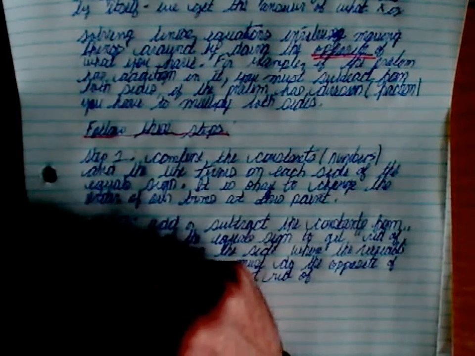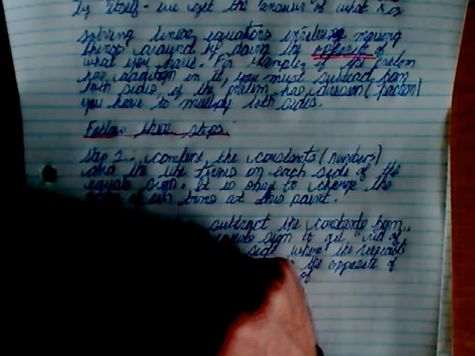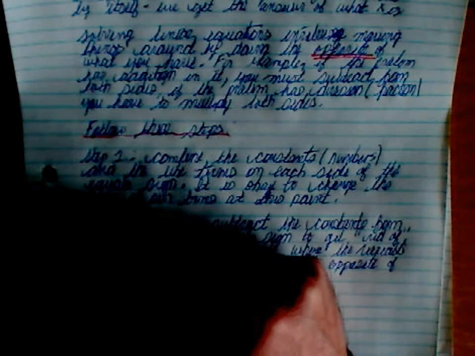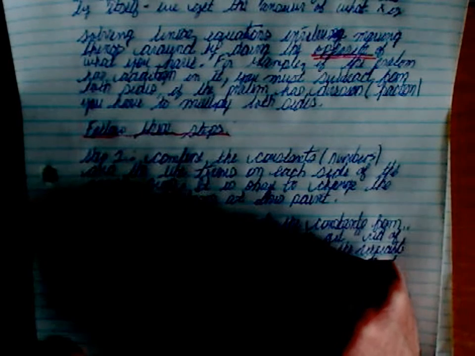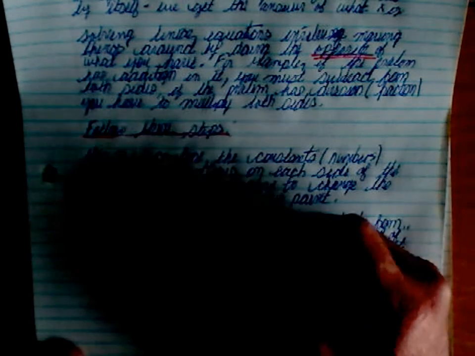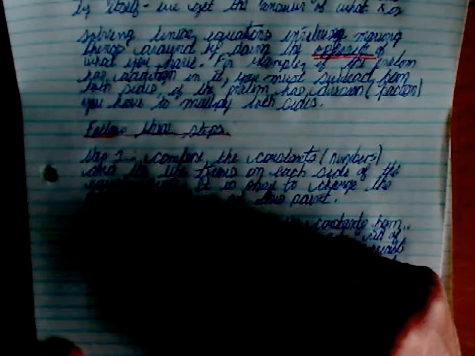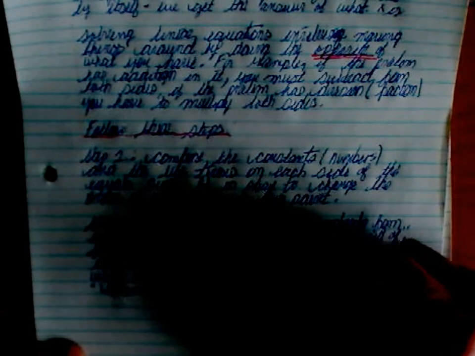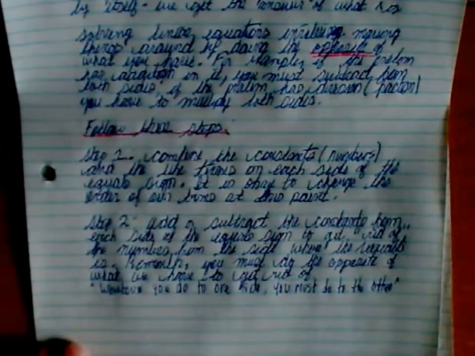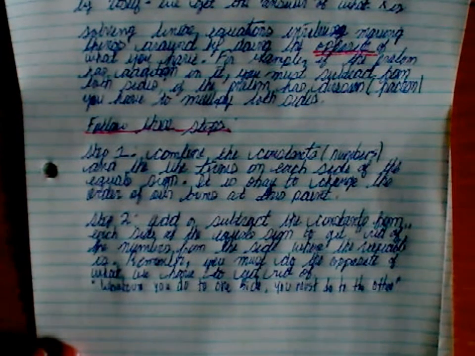Okay, and that's where this idea comes from. Whatever you do to one side, comma, you must do to the other. Probably heard that, I would hope, in grade 8, and I've certainly said it.